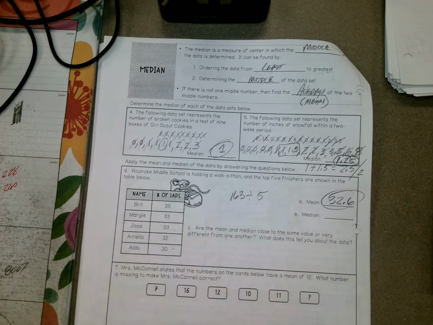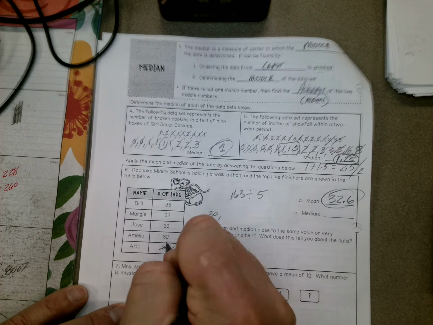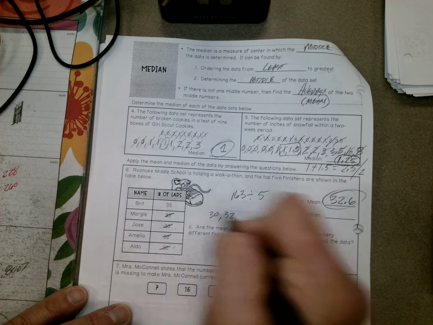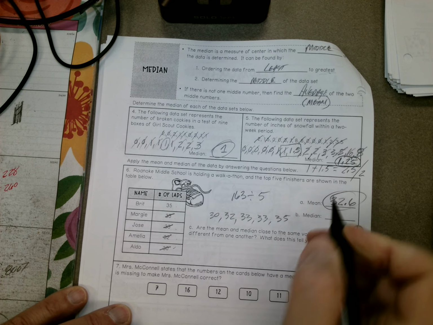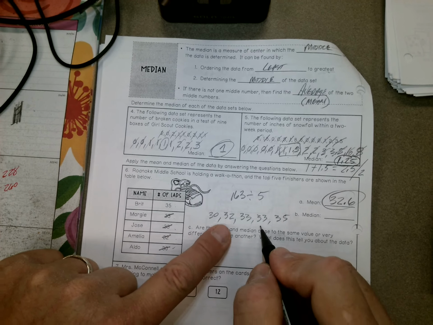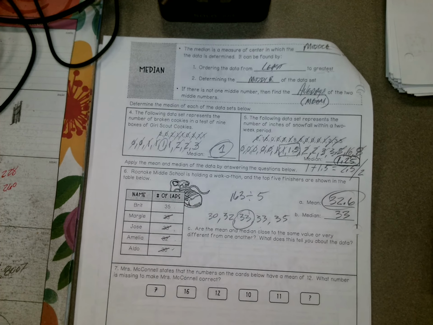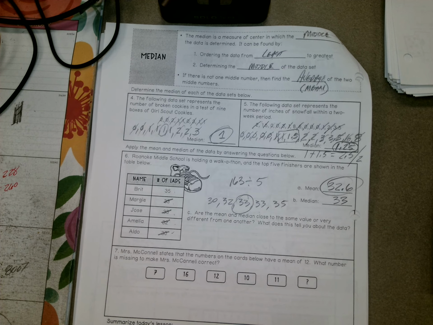The median, I have to get organized from least to greatest. So let's go with 30, 32, 33, 33, and 35. Now I'm looking for that middle number, and there it is, 33. And we'll talk about which one of these is more accurate in certain situations when we talk about variability.